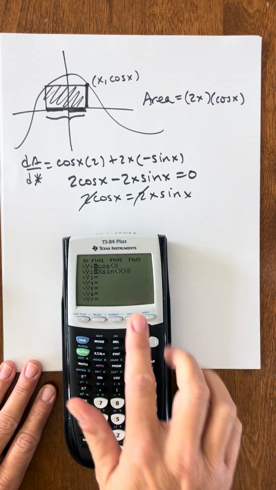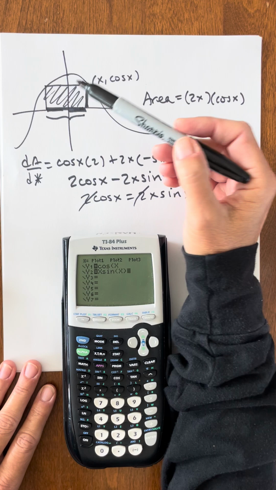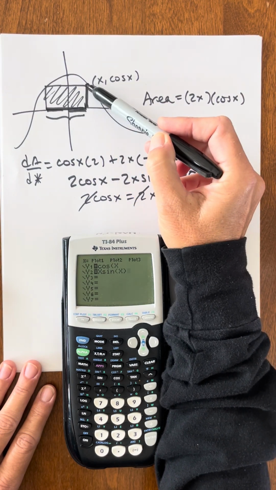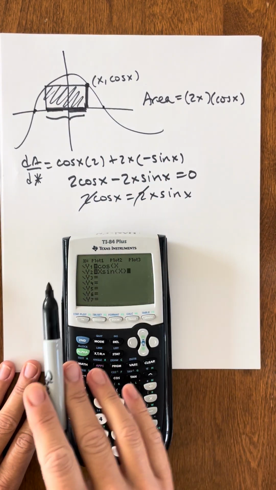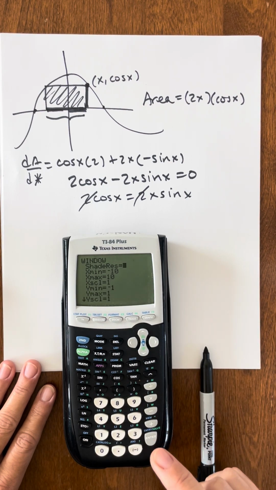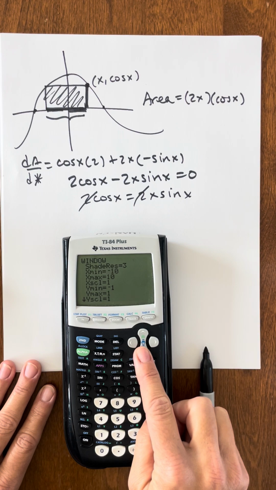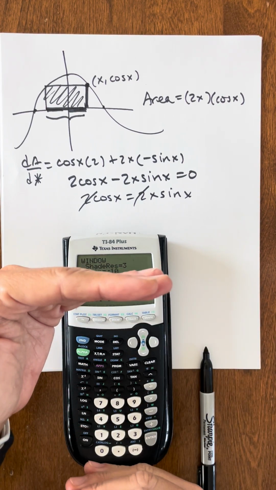Now, I want to know where these two intersect. And I know, because I'm so good at pre-calculus, that all of my x values are going to be between negative pi halves and pi halves. So I don't need to look at a 10 by 10 window. So when I go to window, you'll see it says x min negative 10, x max 10. That's going to give me a standard 10, 10 window.